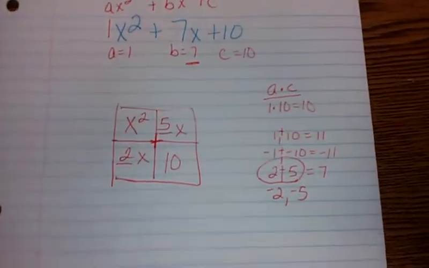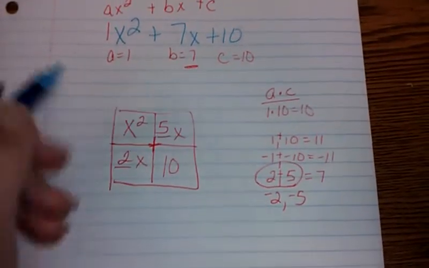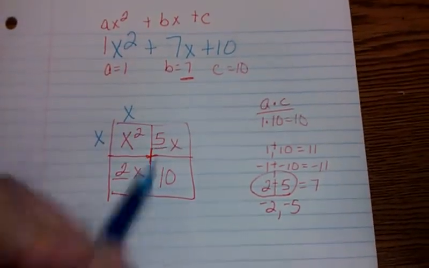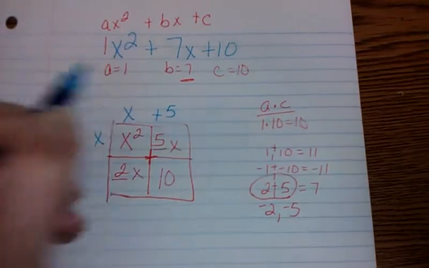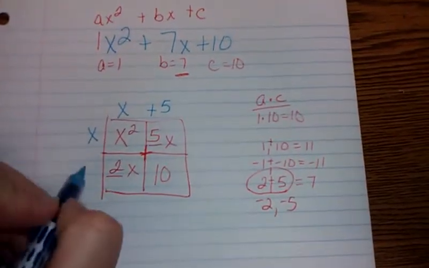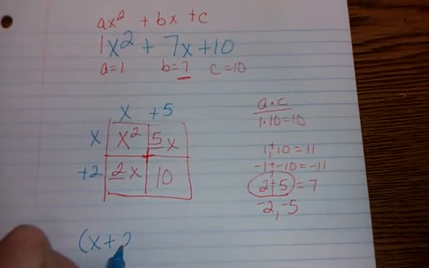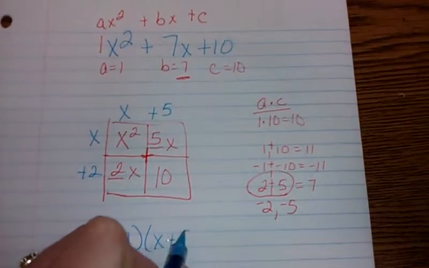Now, to be able to find my factors, x squared splits up as x and x. X times what gives you 5x? Plus 5. X times what gives you 2x? Plus 2. So my answer, my factors, is x plus 2 times x plus 5.